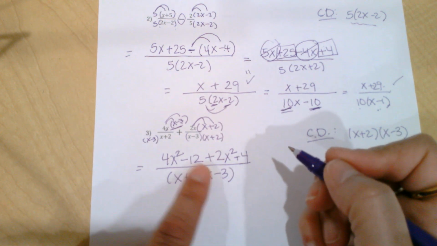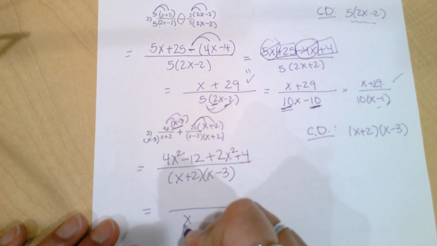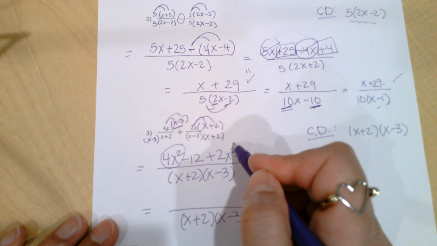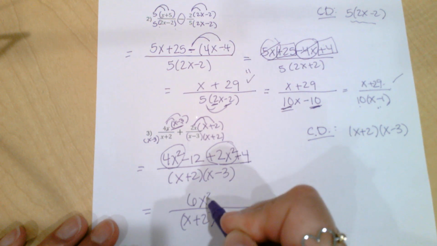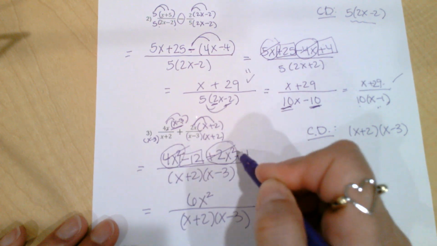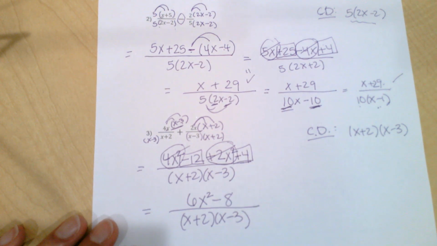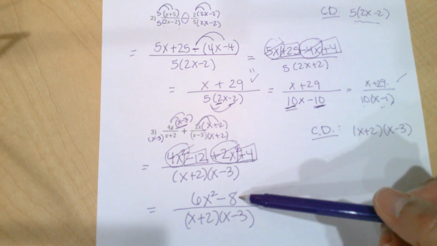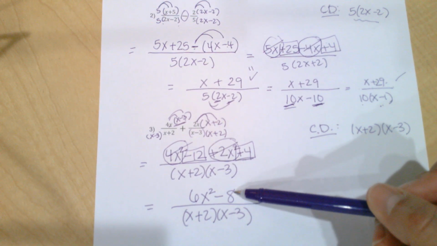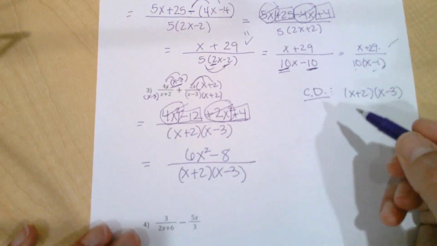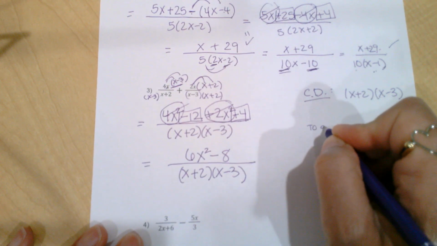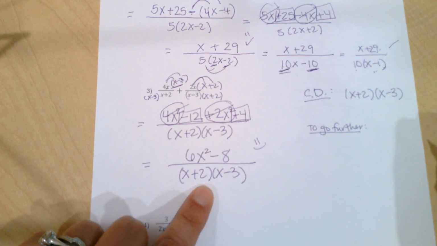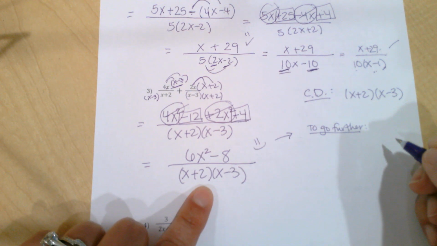I have a plus sign, which is great, so now I can just combine like terms. I'm going to write down my common denominator, and we combine 4x squared and 2x squared, which gives me 6x squared. Negative 12 and positive 4 gives me negative 8. I'm going to leave it. That's it. I'm not going to factor anything. You could, I think you could factor this one even further. So I'm actually going to go further, because some people might want to. If you left it like this, that's fine. But let's just go further.